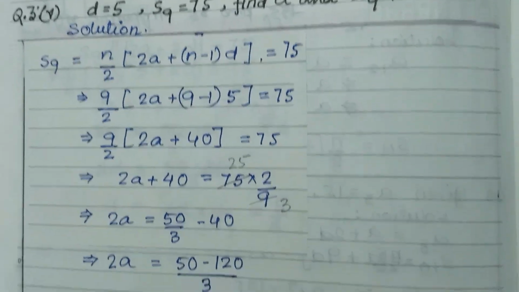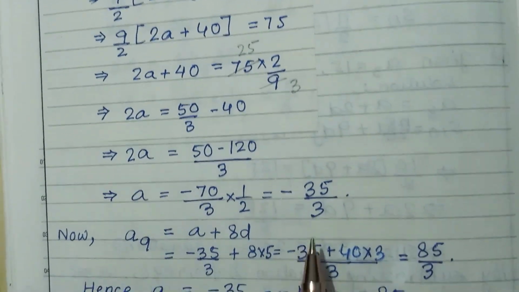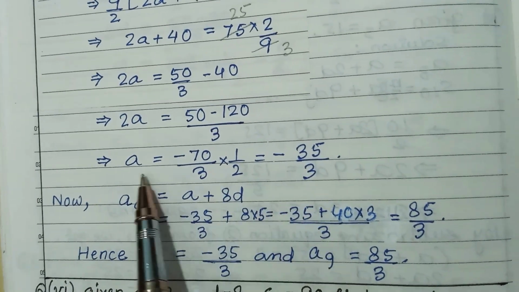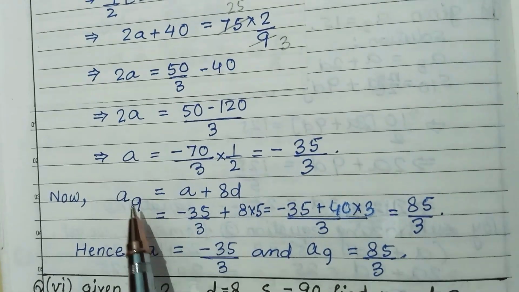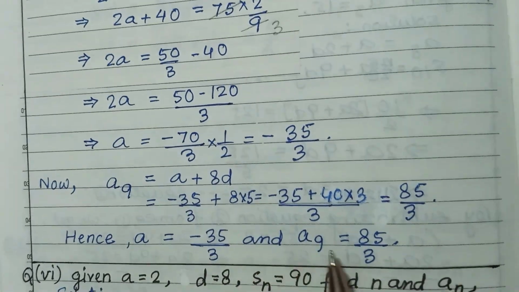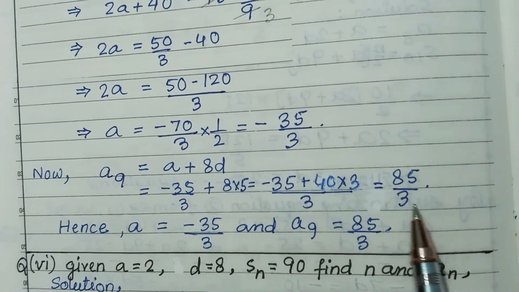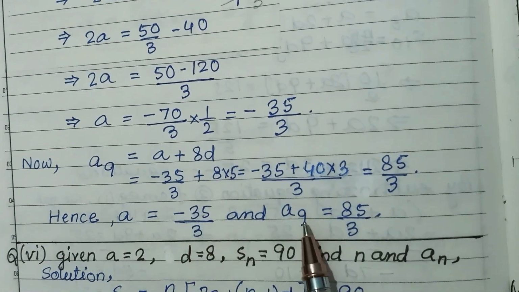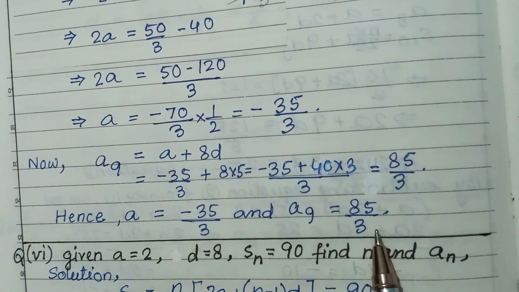Now it is coming a is equal to minus 35 upon 3. Now substitute this value of a in an. I have gotten 85 upon 3. Hence a and a9, we have got these two values.